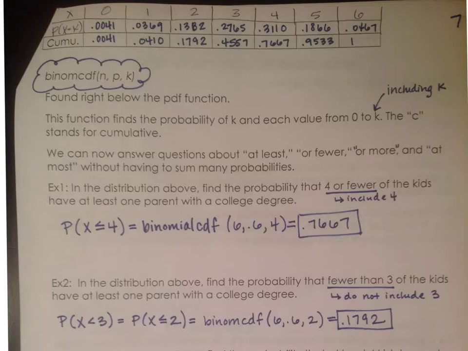Like I said, at the top of page 7 here, I recopied the table just so that I can refer to it as I work through these examples. When you saw the binomial PDF function in your calculator, I'm hoping you saw the CDF right below it. And the C stands for the cumulative function, so it's going to allow us, as it says here in your notes, to answer questions about at least, or fewer, or more, at most, without having to sum up so many probabilities. What it's going to do is find the probability of k and each value from 0 to k. So it's including the k value. Again, the C stands for cumulative.